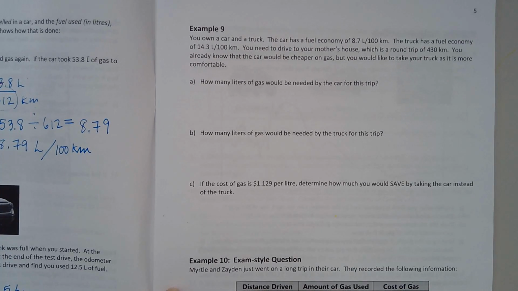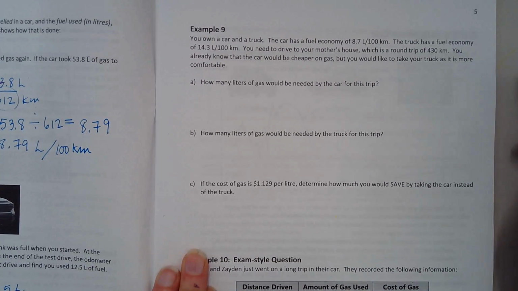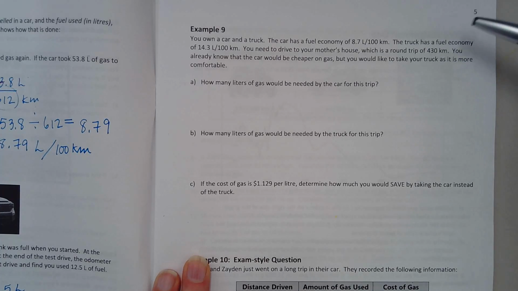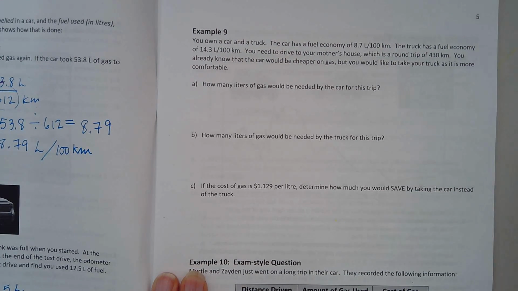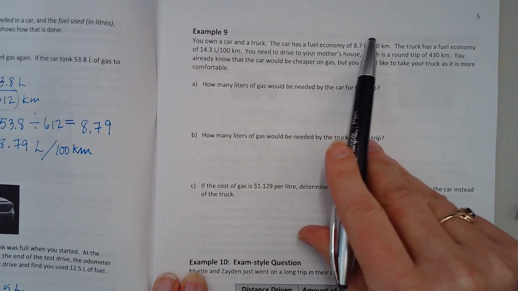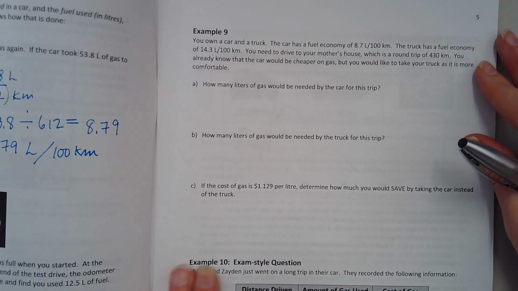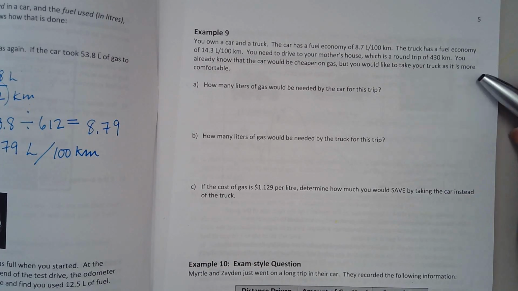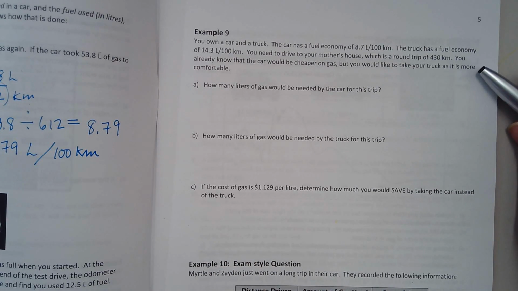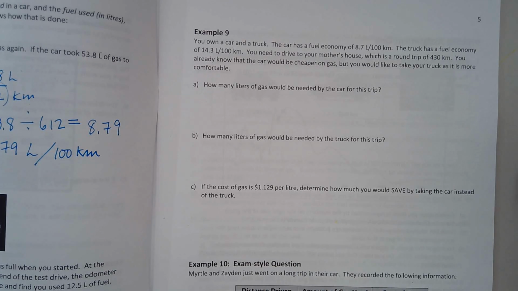So kind of the same thing we just did, right? You own a car and a truck. Lucky you, right? The car has a fuel economy of 8.7 liters per 100K. The truck has a fuel economy of 15.3, so we're not surprised at that, right? You need to drive to your mom's house, which is a round trip of 430 kilometers. You already know that the car would be cheaper on gas, but you want to take your truck as it is more comfortable. How many liters of gas would be needed by the car for this trip?